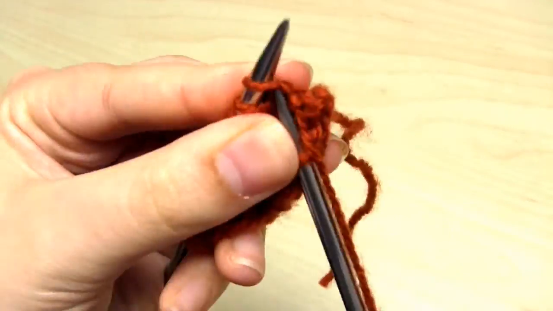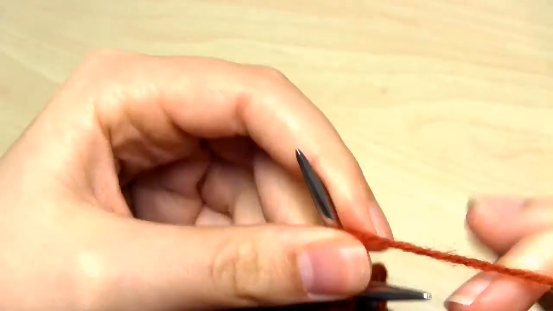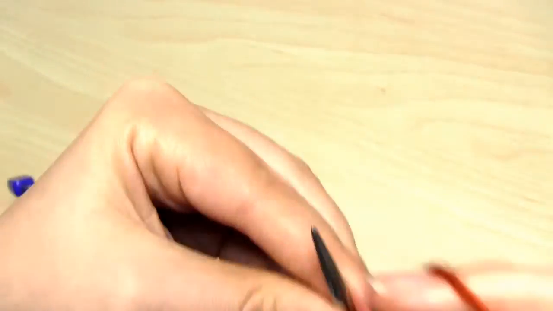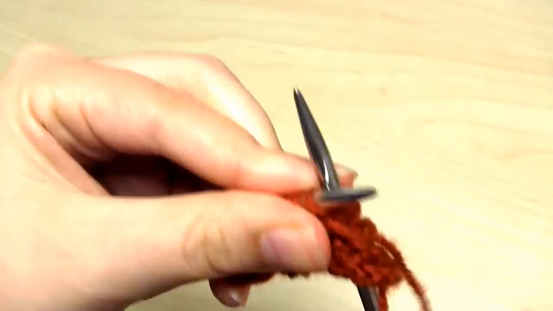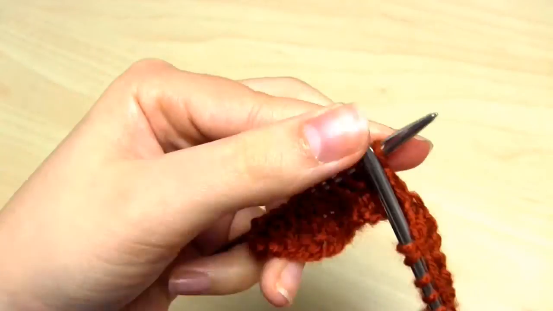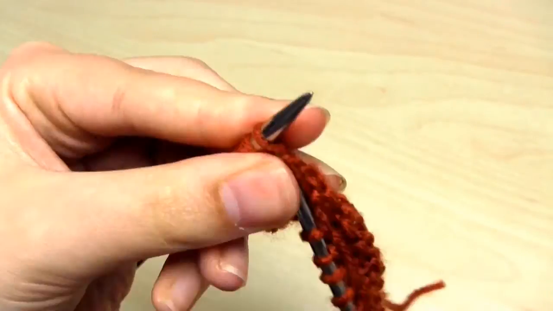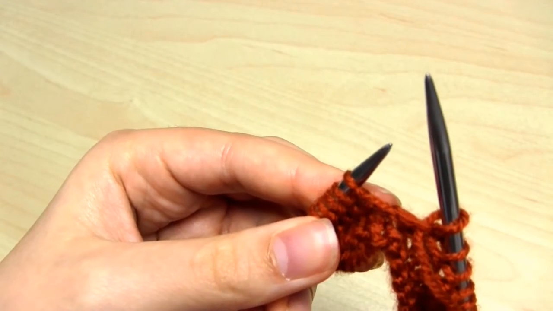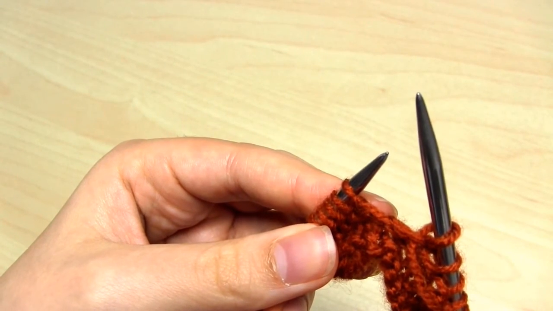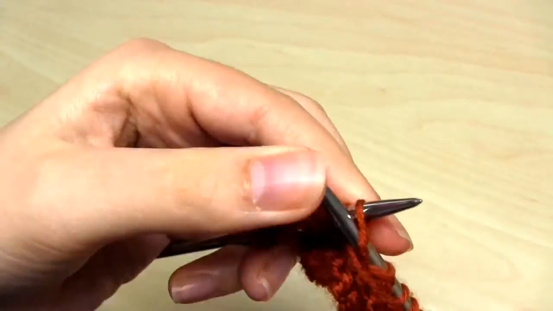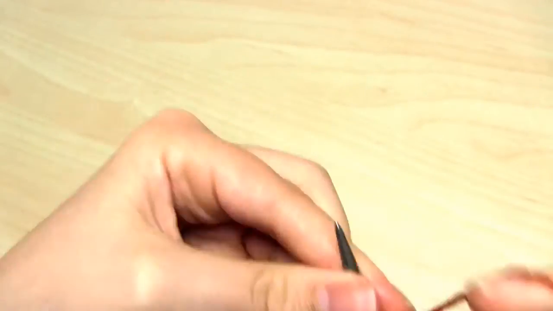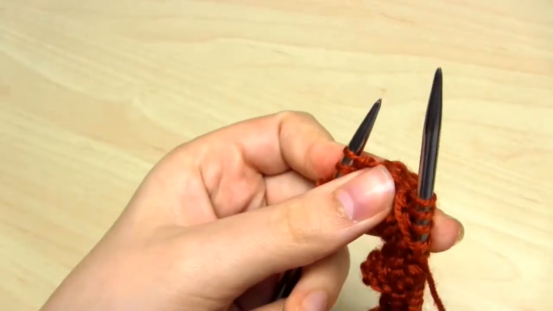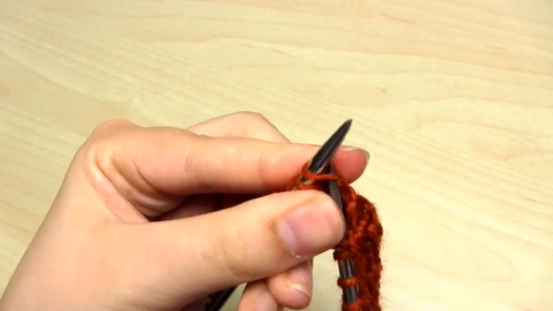Knit 4 as usual, and then repeat the following 3 steps. Purl 2, knit 3, purl 1, and then you repeat those 3 steps until you only have 4 stitches remaining. So that's purl 2, knit 3, purl 1. And then you knit those 4 remaining stitches.